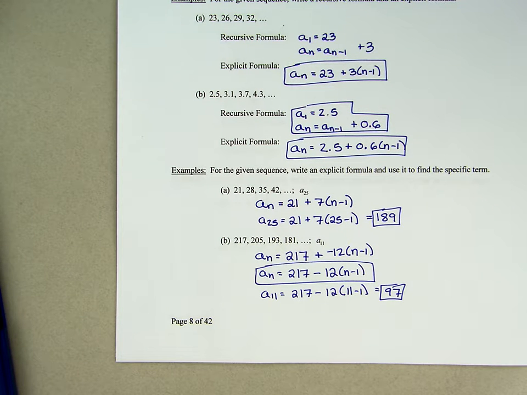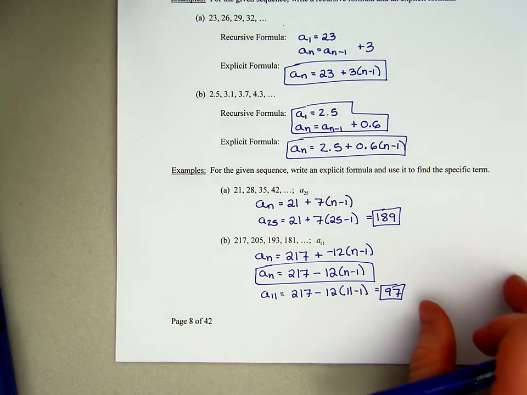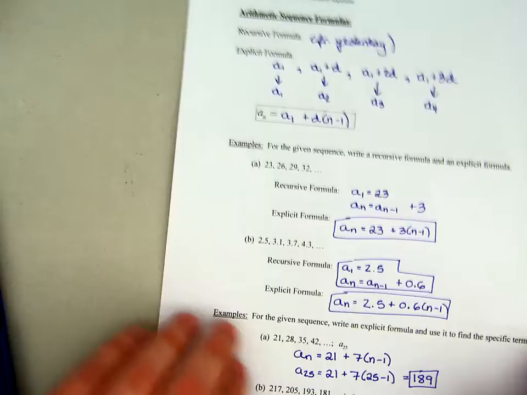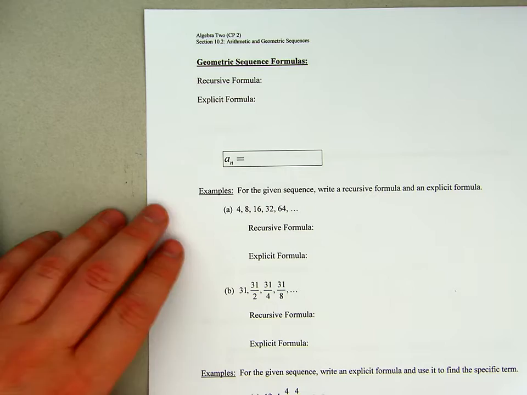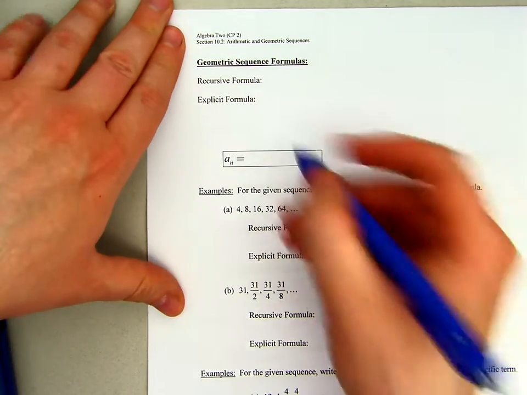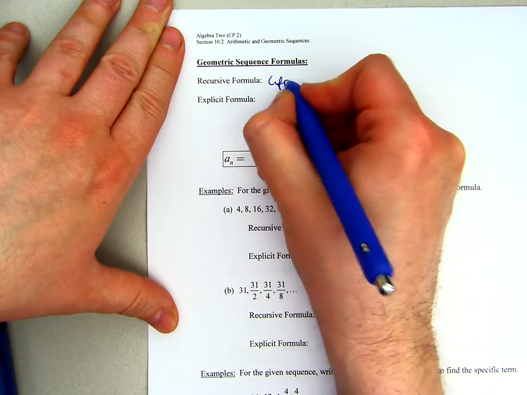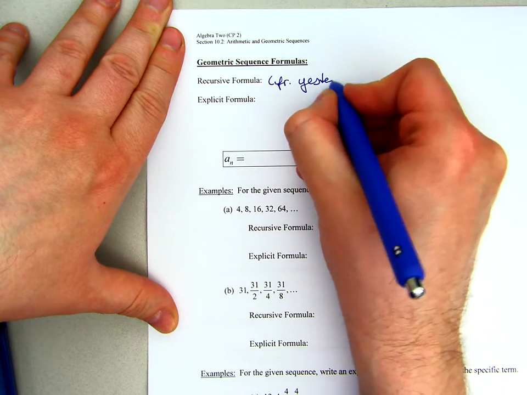Now we're going to redo everything we just did for geometric sequences. It's a slightly different formula, but we can do the same sorts of things with geometric sequences. On the next page. To get a recursive formula for a geometric sequence, once again, I'm not going to bother doing this. We're just going to say from yesterday. This is nothing new.